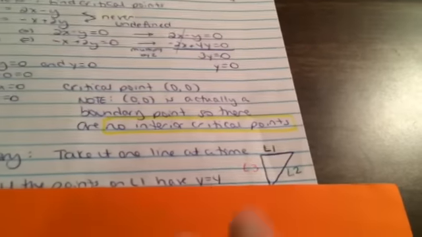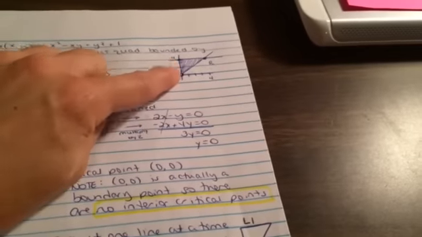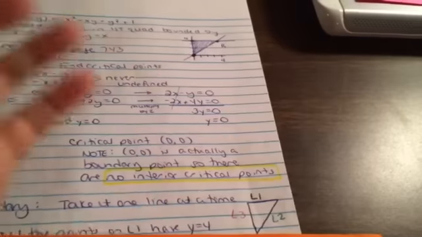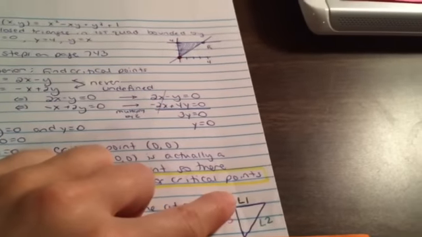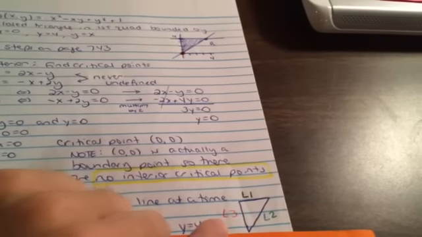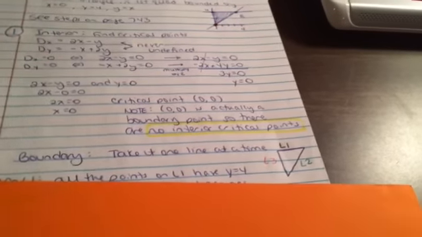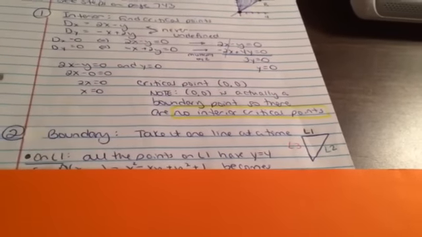All right, so here's my same region. So what you have to do, you have to take the boundary and you have to break it down into the separate pieces. In no particular order. This is line 1, line 2, line 3. It doesn't matter which is which. You just have to separate them out. Okay, so you take it one line at a time.